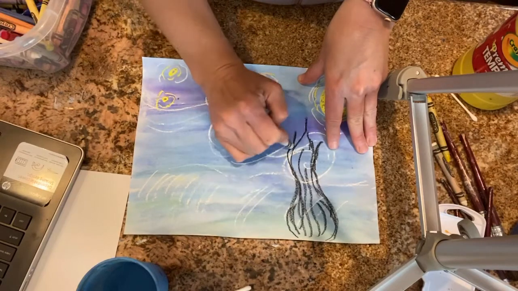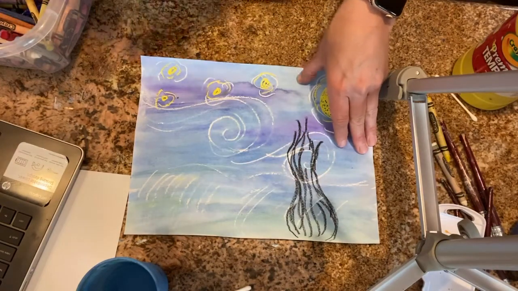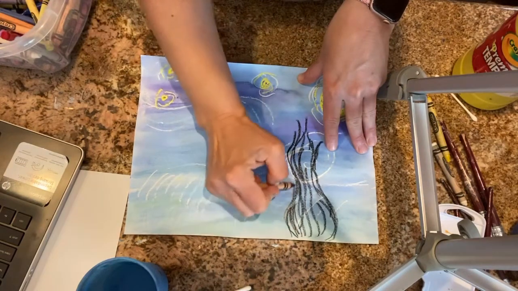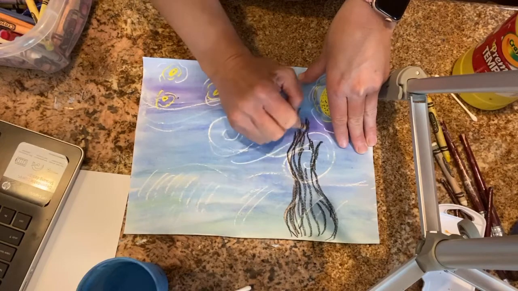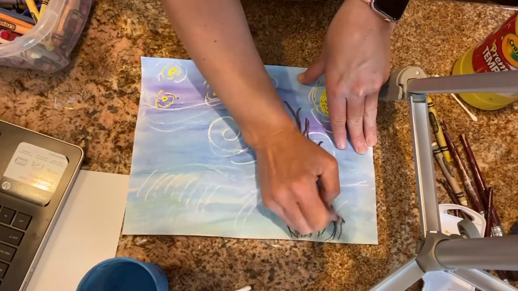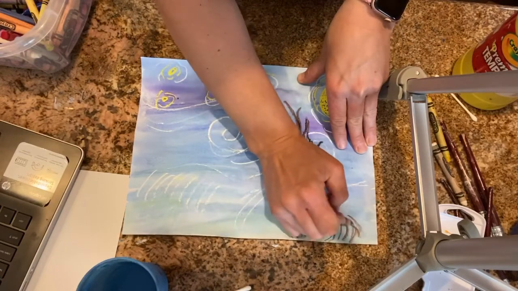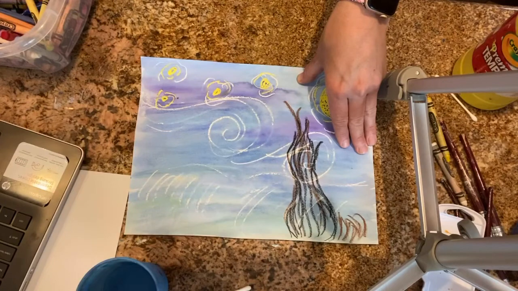Taking a black crayon, maybe a brown to layer on top. Some little foliage over here.